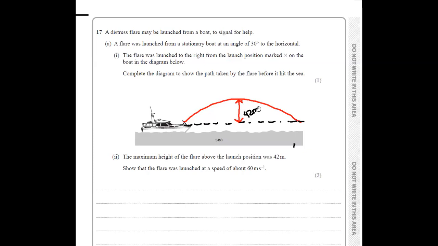The way we are going to do this question is, again, we are going to take a look at our vectors. We have the horizontal vector and we have the vertical vector. What are the rules that we remember about them? Let's take a look at our data.